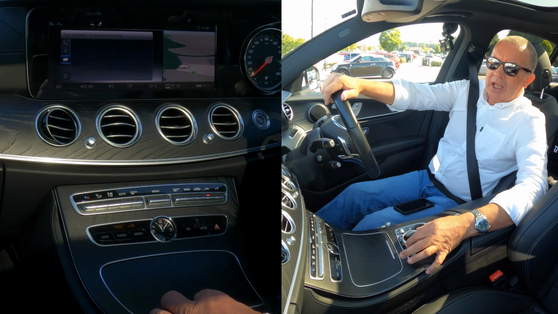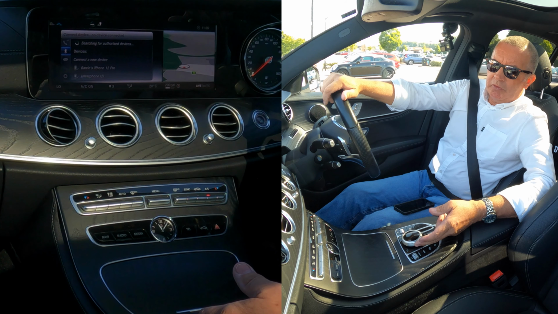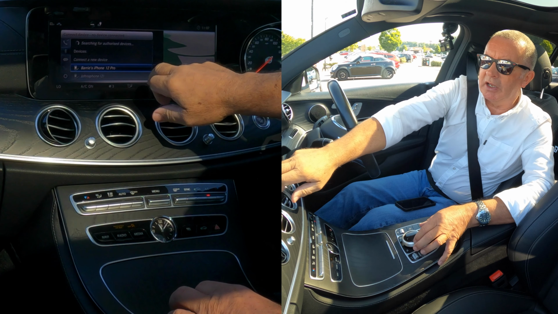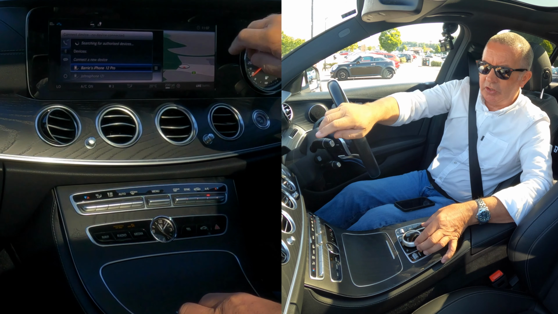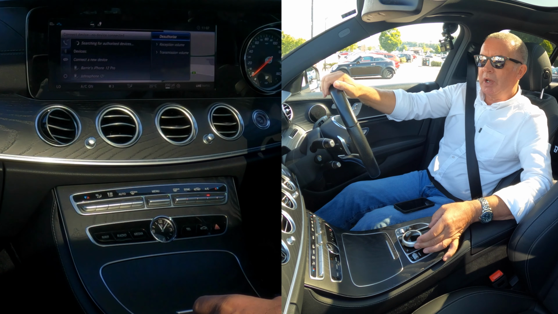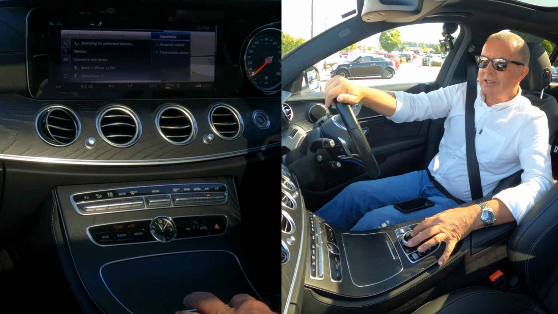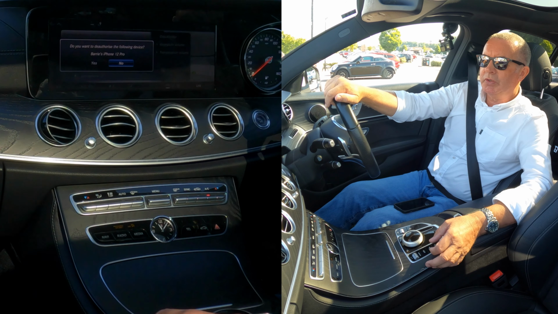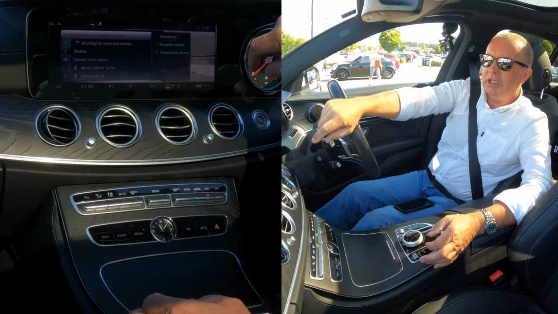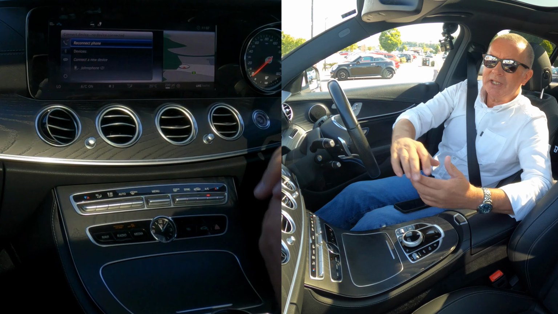But if we then click to the right and go Barry's iPhone 12 Pro, you'll see there's a further menu on the right hand side. So click again to the right, and then you've got deauthorize. That's what we want to do. Click deauthorize. Do you want to deauthorize the following device? Barry's iPhone 12? Yes. That's it gone.